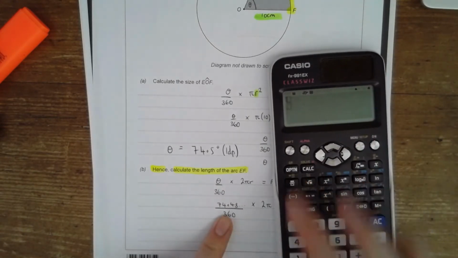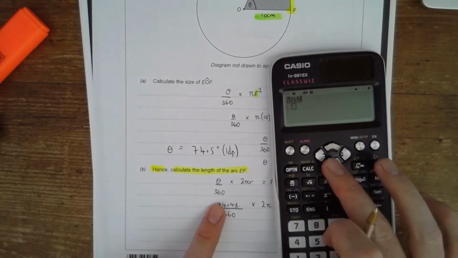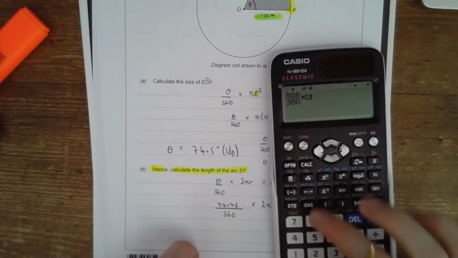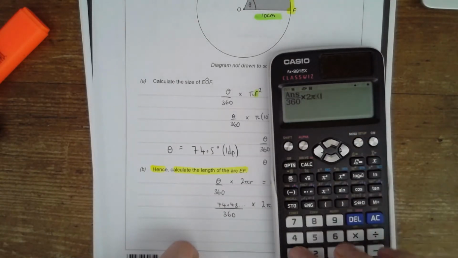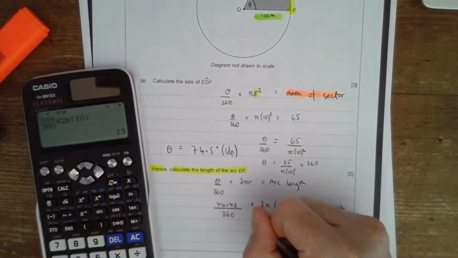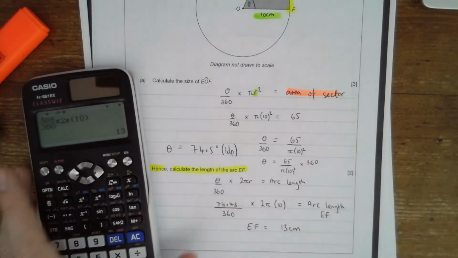Okay, so fraction button, I want that answer, that 74.48 blah blah blah answer, out of 360, move it to the side, times by 2 pi 10 in brackets, and that gives me an answer of 13. Okay, so EF equals 13 centimeters.